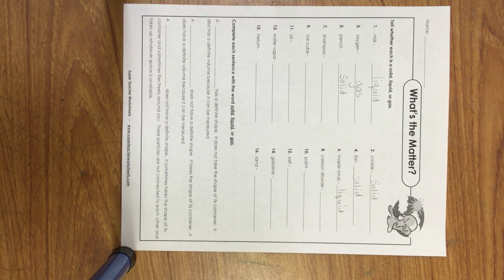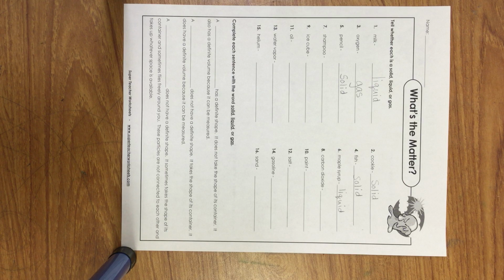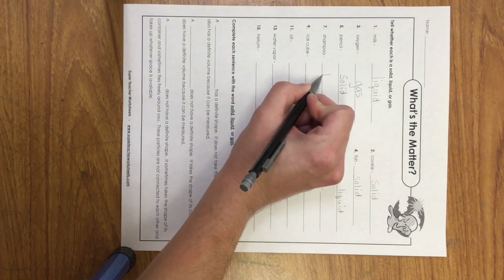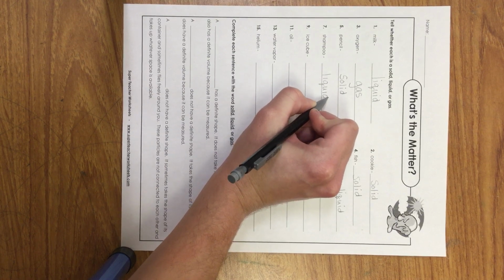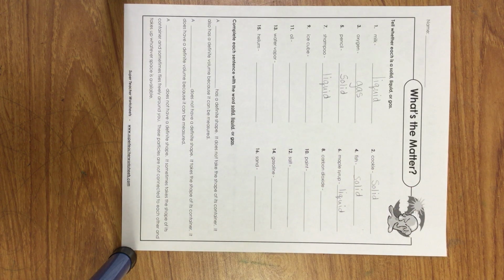All right, number 7 is shampoo. Now, when we take shampoo and we put it onto our hands and we lather it through our hair, what form do we think that that shampoo is in? So I would say that shampoo would be a thick liquid as it is inside of a solid container. So we're going to say that shampoo is a liquid. All right, number 8 is carbon dioxide. So carbon dioxide, just like oxygen, is something that we cannot see, and therefore it is a gas.